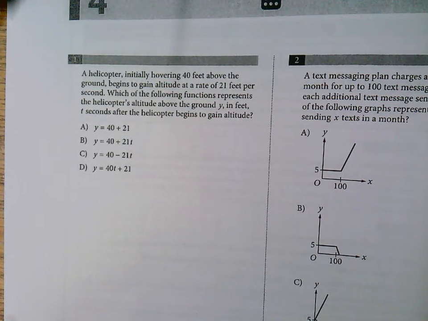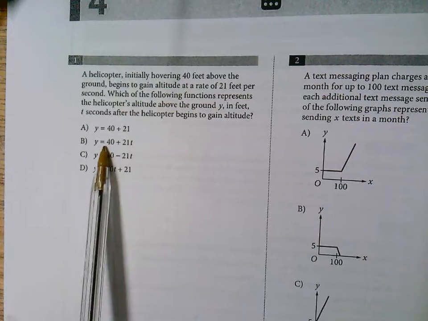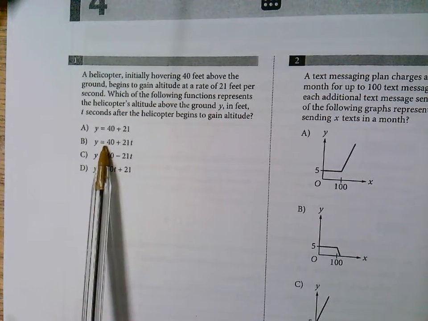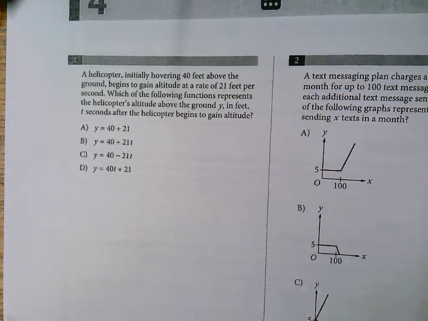A helicopter hovering 40 feet above the ground begins to gain altitude at a rate of 21 feet per second. Which of the following represents their altitude above the ground? So we want slope-intercept form, so they're starting at a height of 40 and they are gaining altitude at 21 feet per second. So number 1 is B.